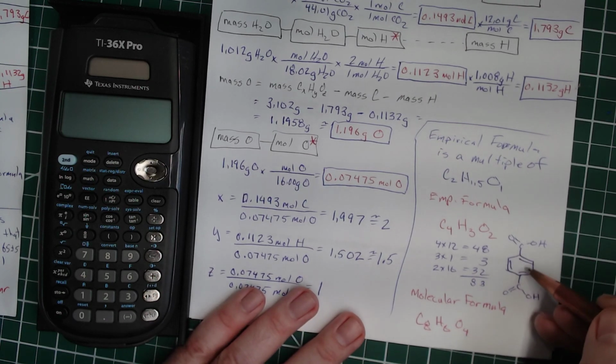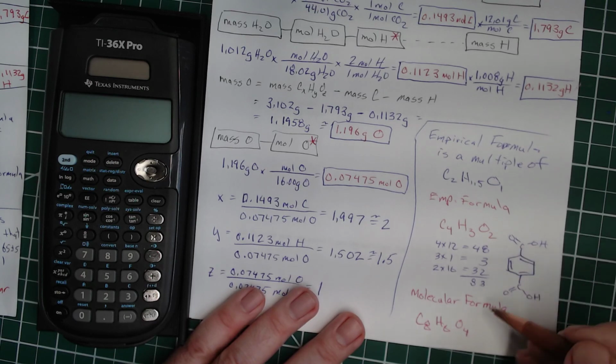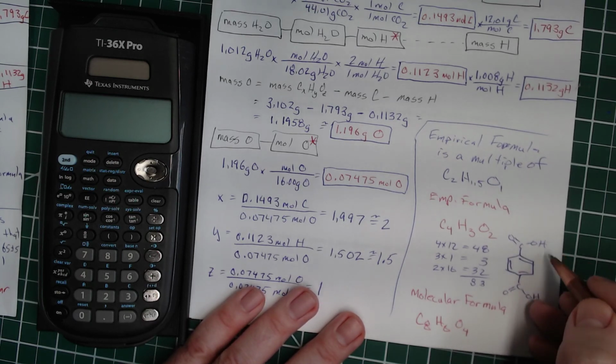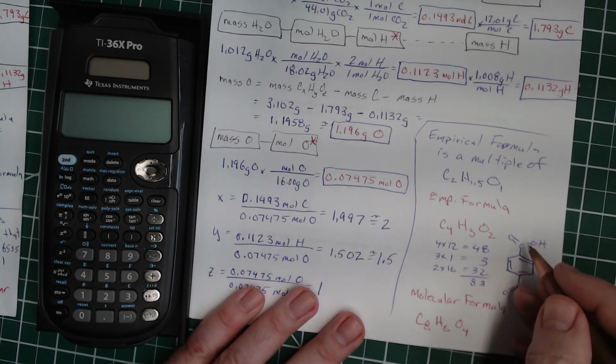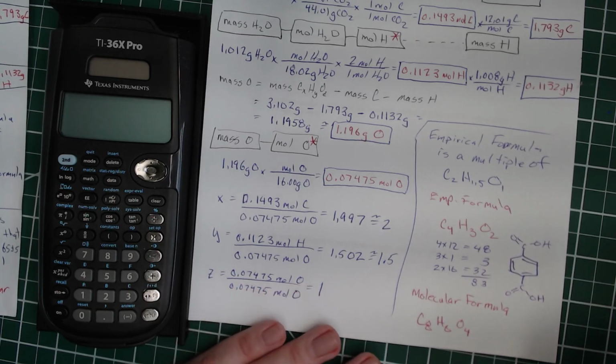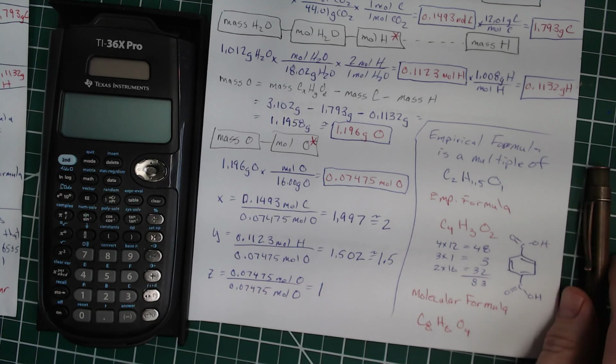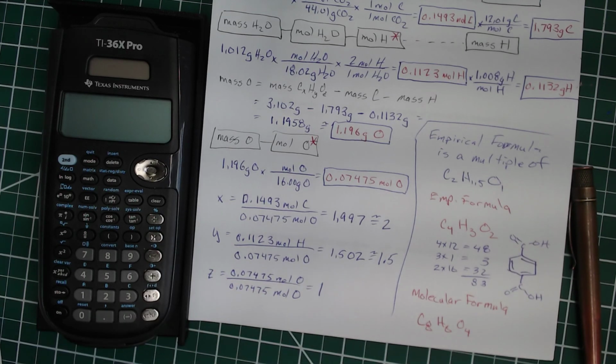So 1 plus 6 more plus 1 more, that's 8 carbons, 6 hydrogens. So 1, 2, 3, 4, 5, 6. That's 6 hydrogens, and the oxygens 1, 2, 3, 4. That's 4 oxygens there.